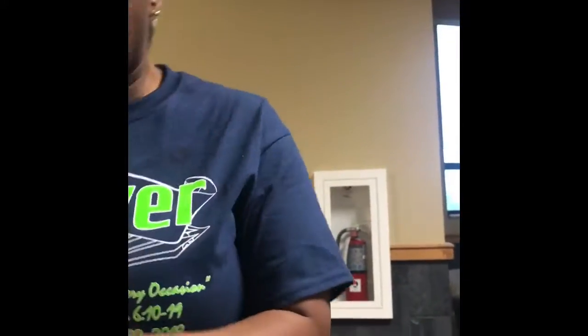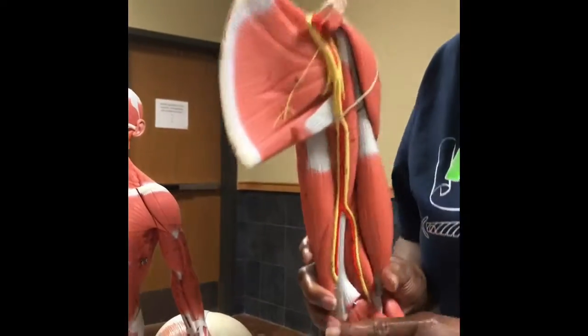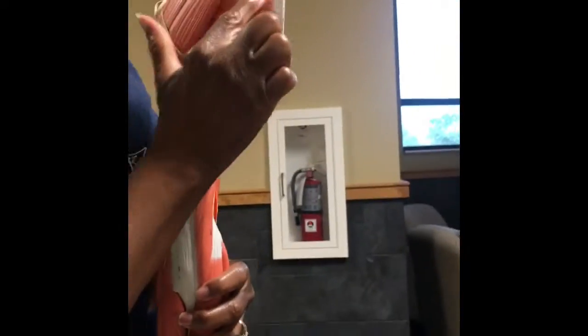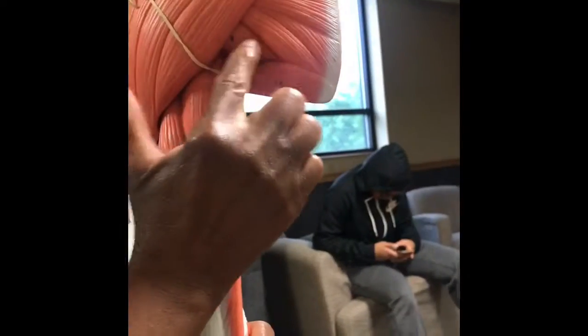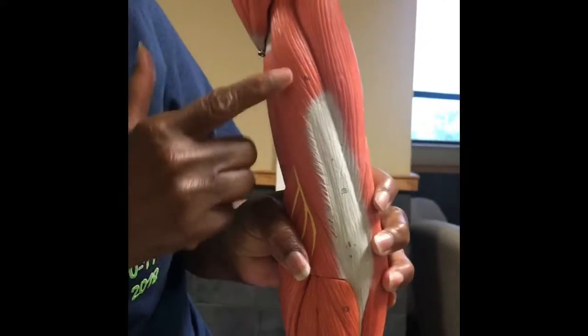The supraspinatus is here. The infraspinatus is here. The teres minor is here. The teres major is here. The triceps brachii. Oh, this is the triceps brachii. Here, this is the triceps brachii.